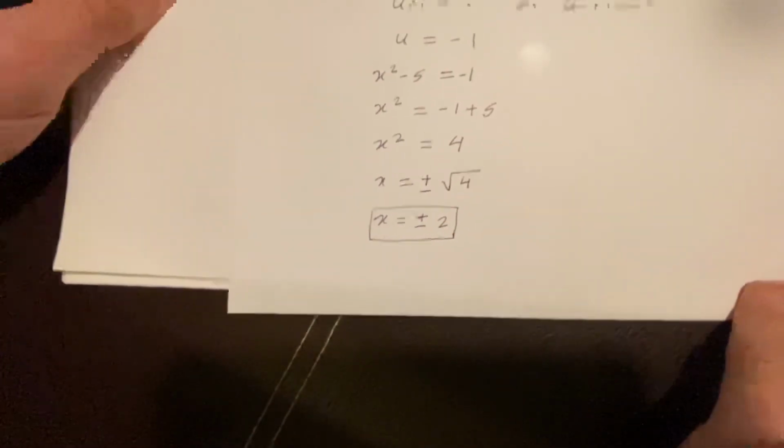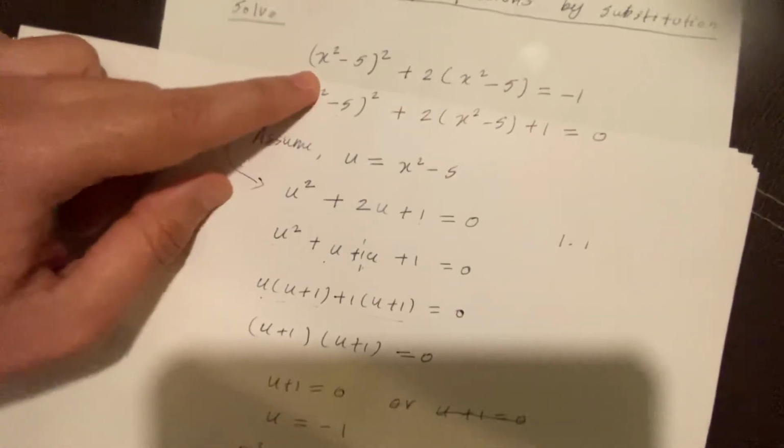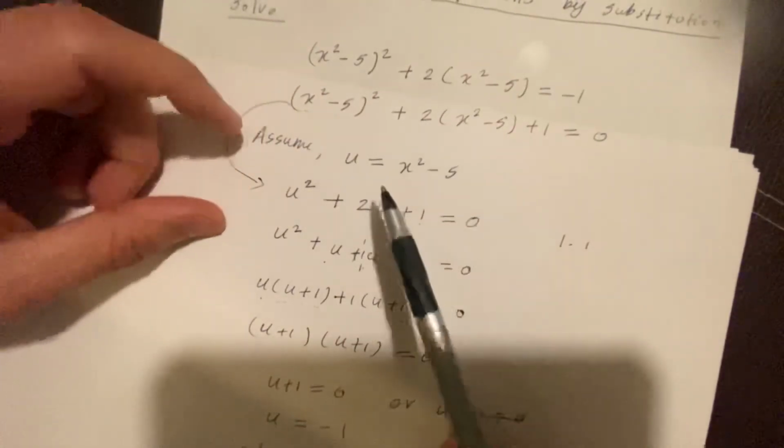This is how you can solve a complex equation like this. Whenever you see these two parts being the same, you can solve it using this process.